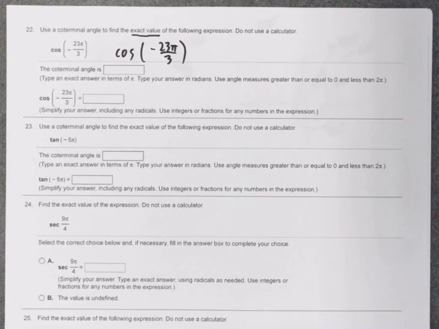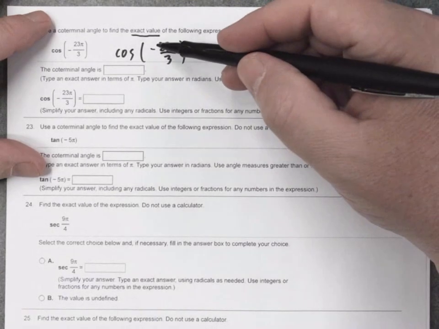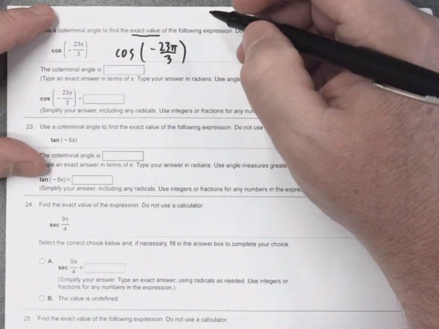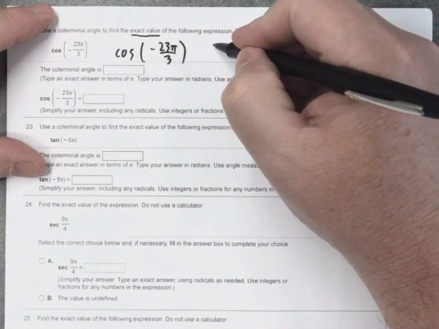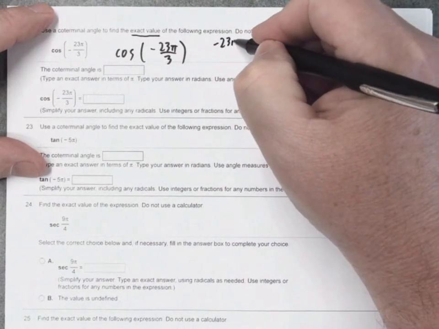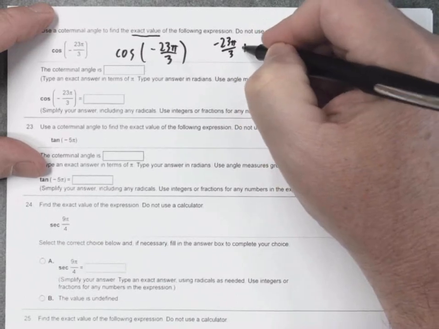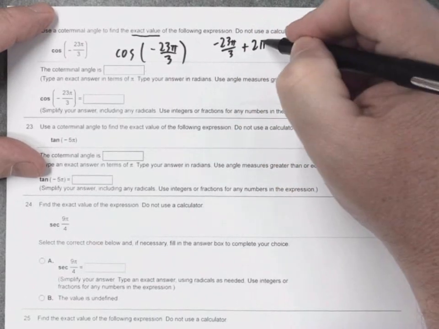So with radians, all the way around the unit circle is 2 pi, so that's what I have to either add or subtract to try and reduce this. Now, since this is a negative angle, I really need to take negative 23 pi over 3 plus 2 pi.